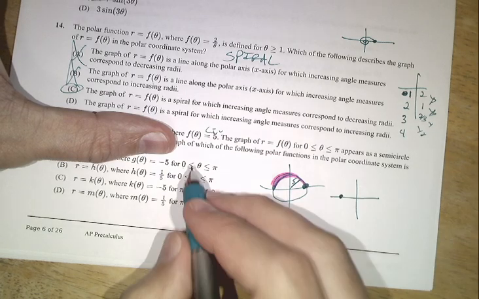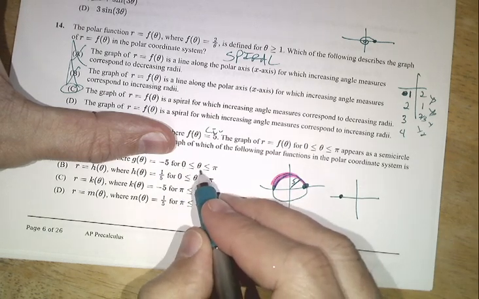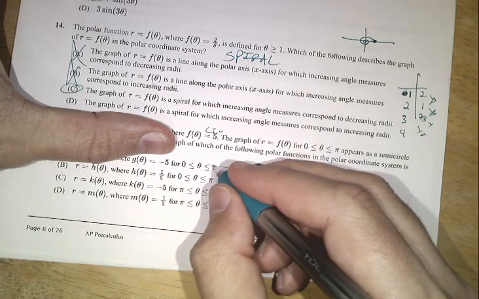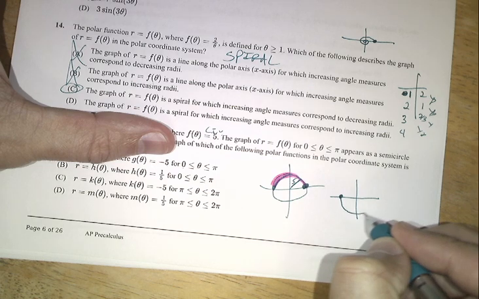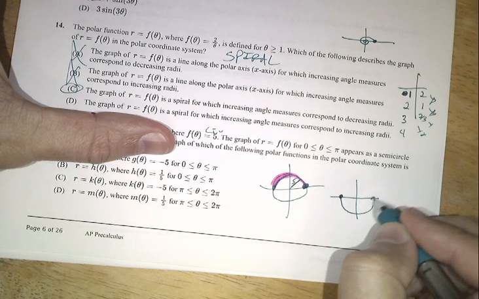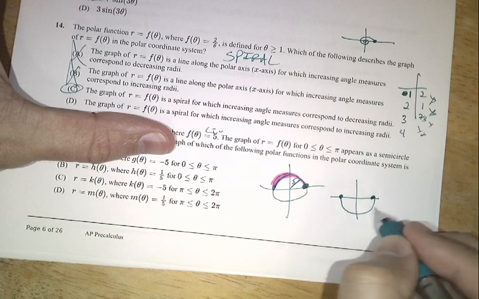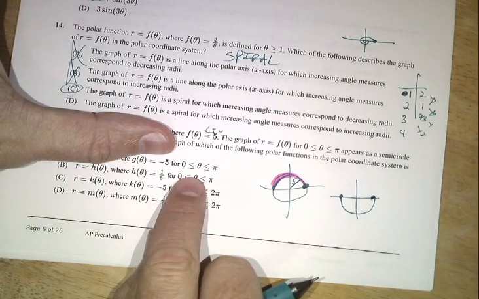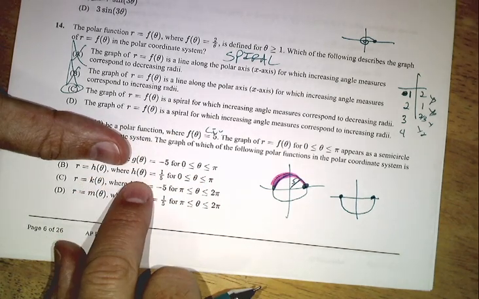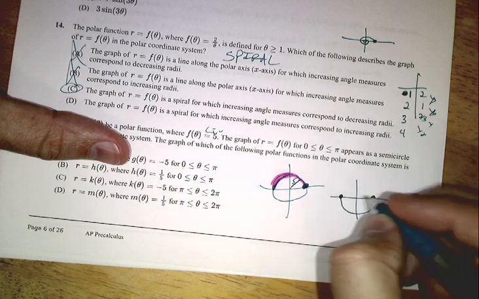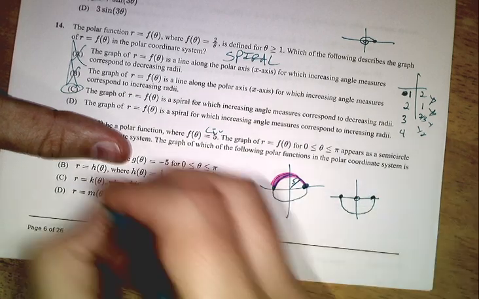Then pi over 2 and going all the way to pi, it would be down here. This would still be the same quadrant, but the semicircle does not appear to be the same. Where h of theta is 1/5, well, that's just going to be a really small one, so that one's definitely not right.